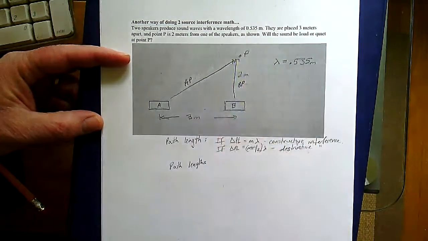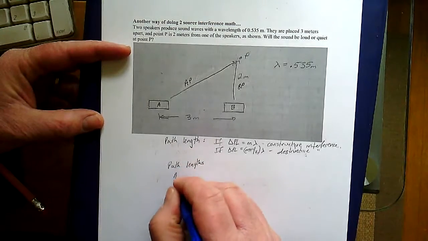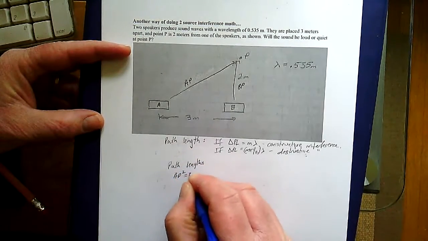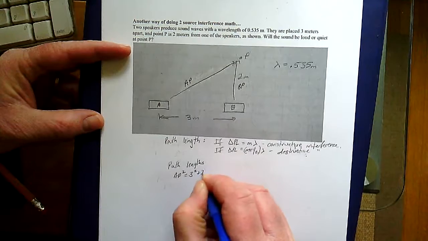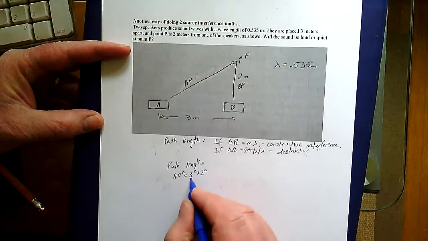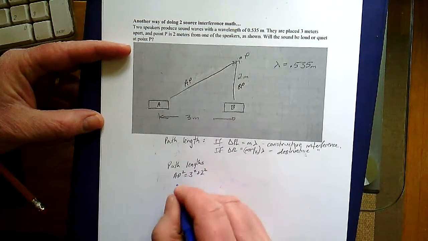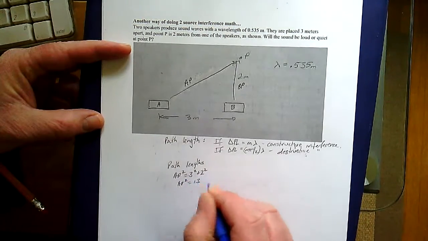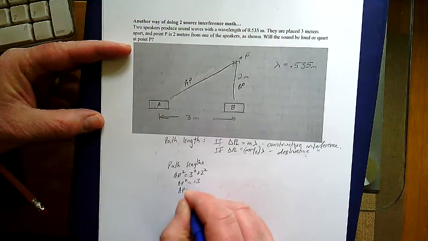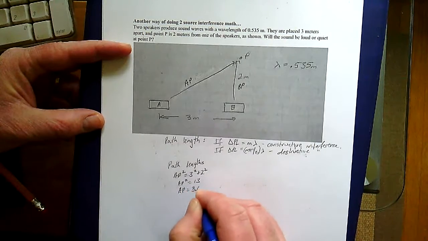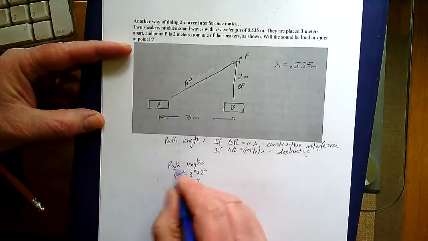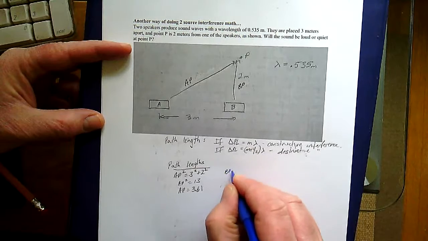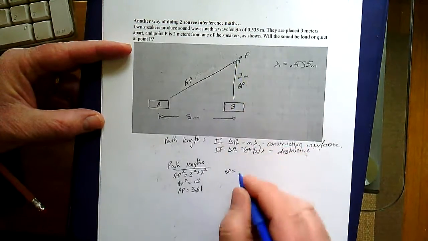For AP, I'm going to have to use the Pythagorean theorem. So AP squared is going to be 3 squared plus 2 squared. So that's 9 plus 4 is 13. So AP squared is going to be 13. I'm going to take the square root, and I end up with AP is 3.61. Now BP is obviously just 2 meters.